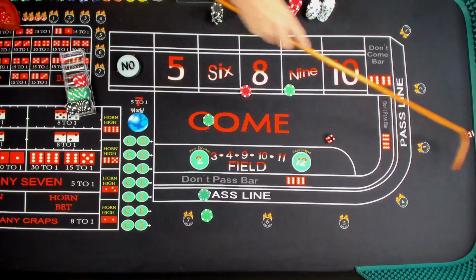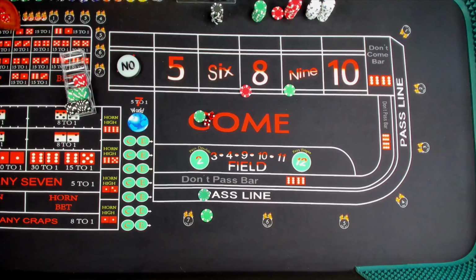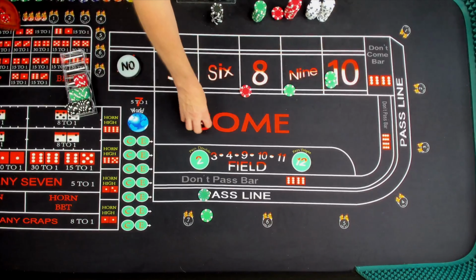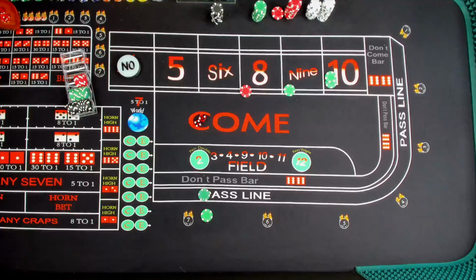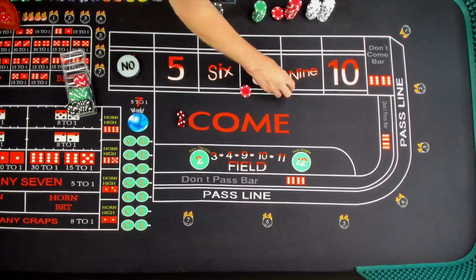And 10. We will put single odds on that since we racked up about $85. And 7 out. And we just swipe everything down.